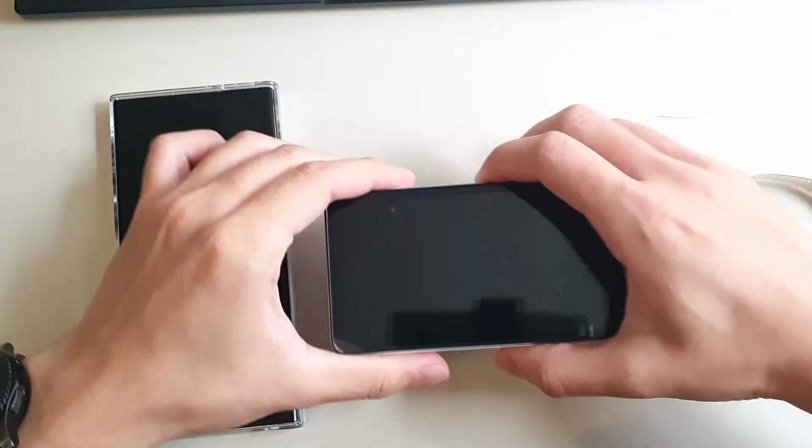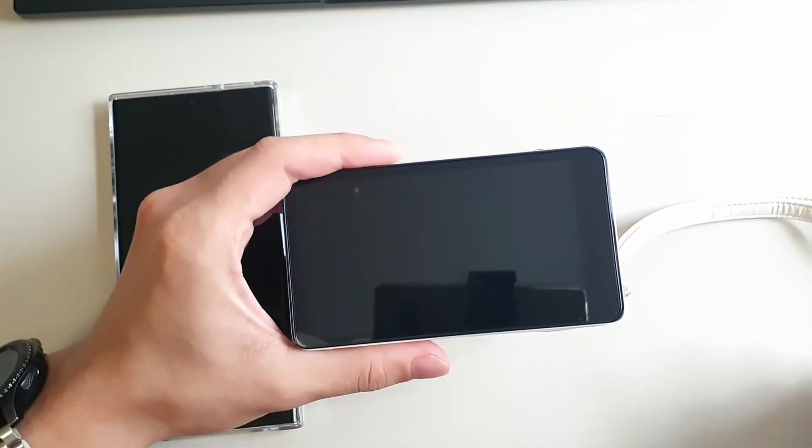I will do a little review of the Galaxy camera in a future video.